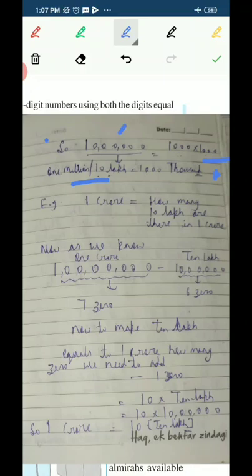In 10 lakh or 1 million we have 6 zeros, and in 1000 we have 3 zeros. So how many zeros do we need to add to 1000? We need 3 more zeros in 1000. Then this 1000 will be equal to 1 million or 10 lakh. So what we have done is multiplied 1000 with 1000 so that we can write 3 more zeros in it.